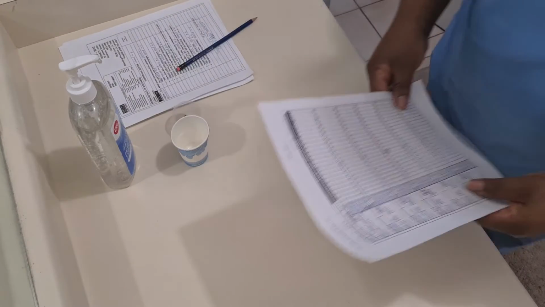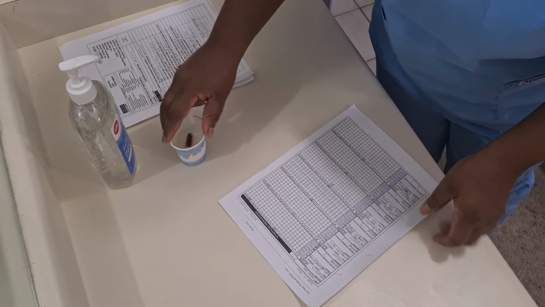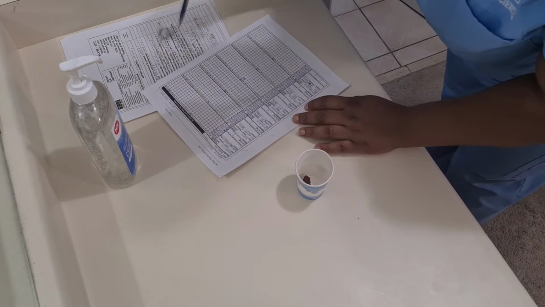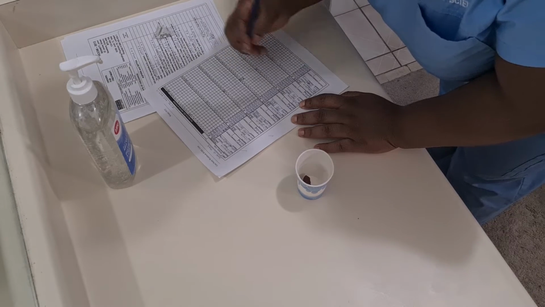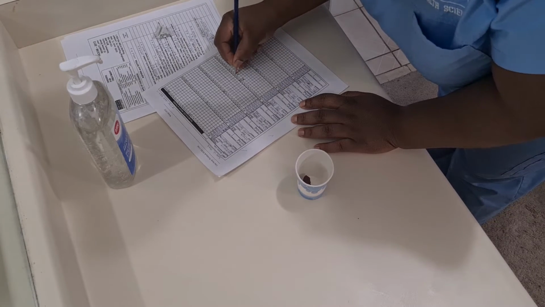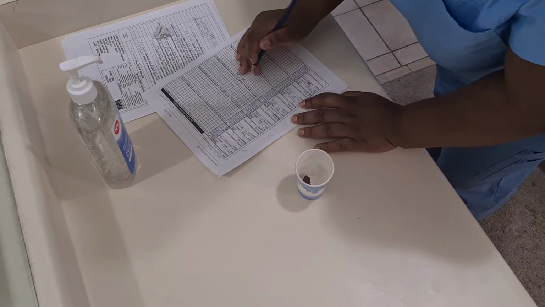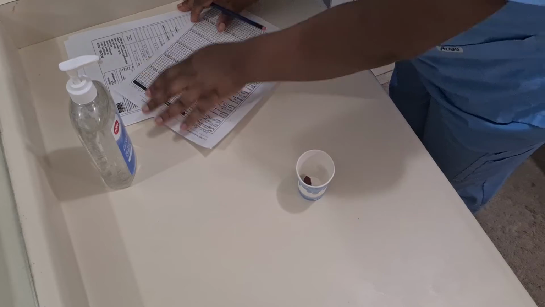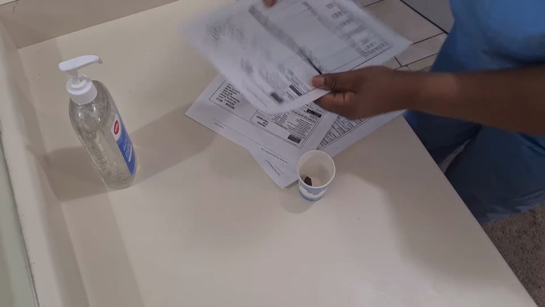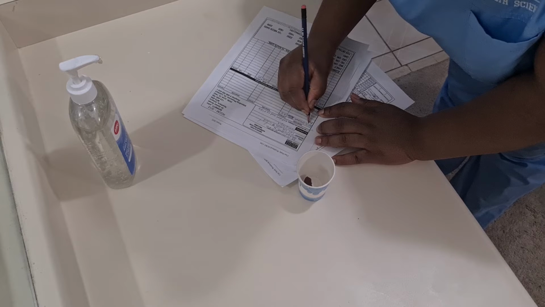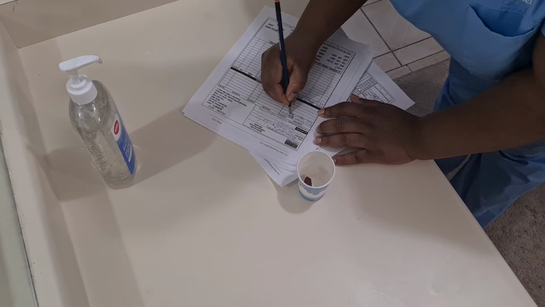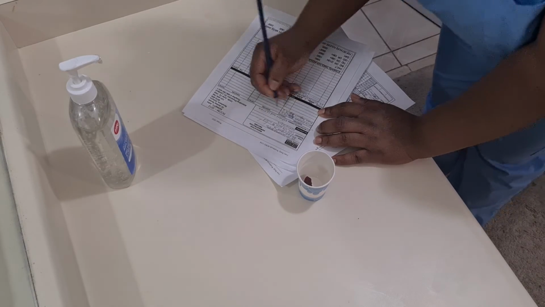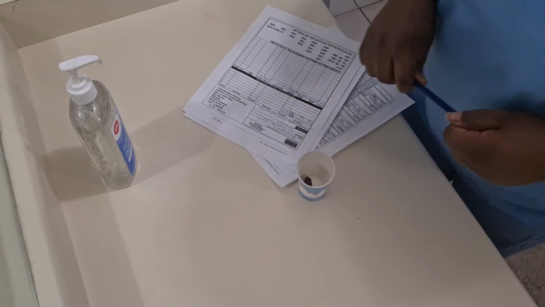Okay, so then I will dispose of this, take this back to my station, and then in my station I will sign that I gave Candesartan today, which is the 13th, AE for the morning dose. And I'll also sign my name here for record purposes.